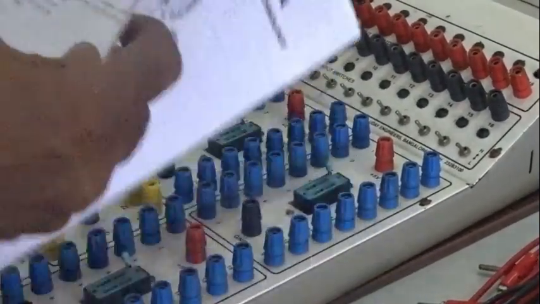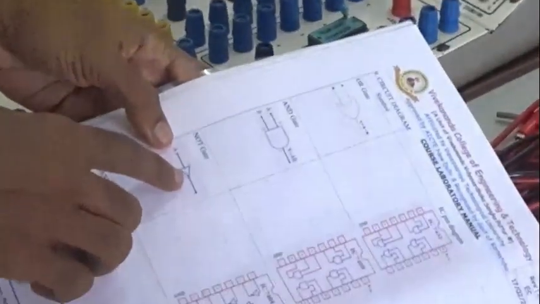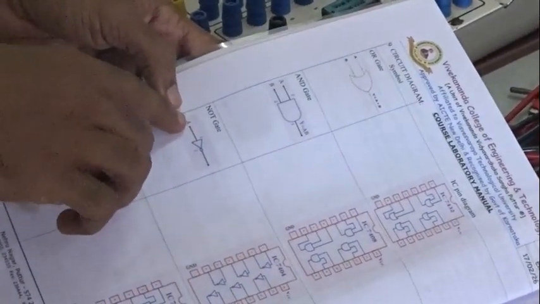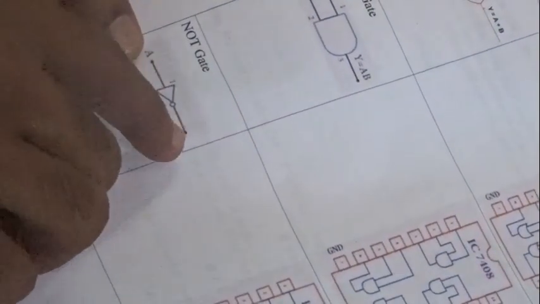As you can see, for the NOT gate there is only one input. So if logic 0 is applied, then we'll get the complement of input, which is 1. And if we apply 1 to the input, we'll get 0.